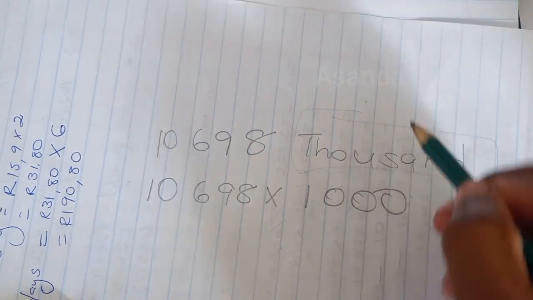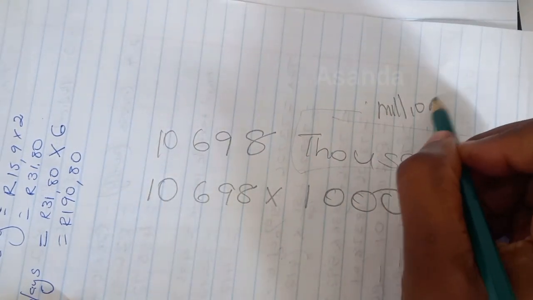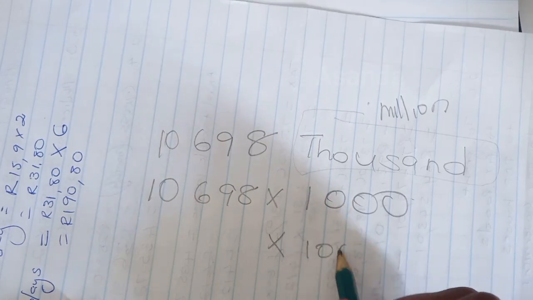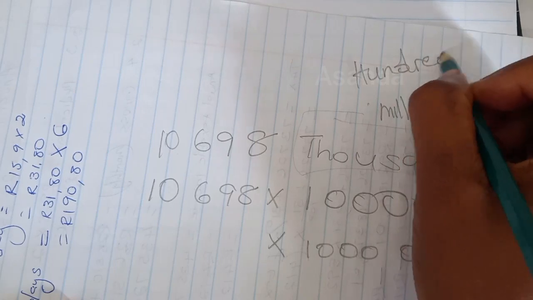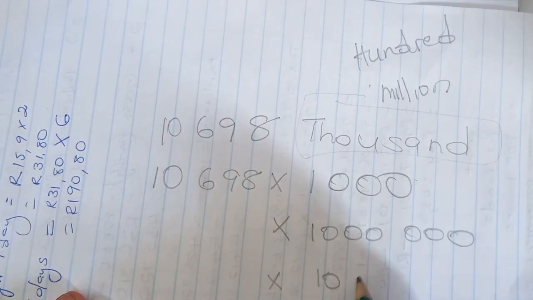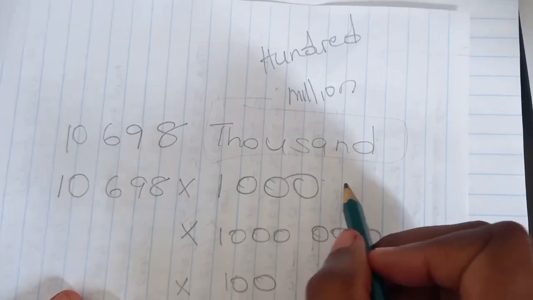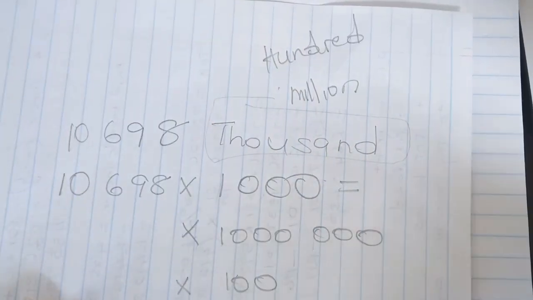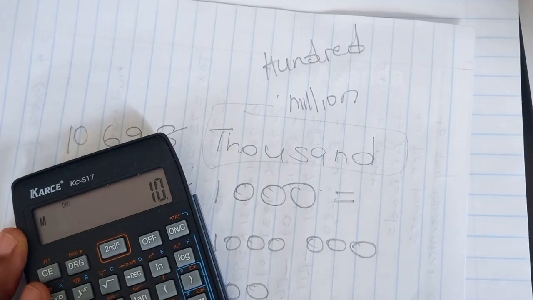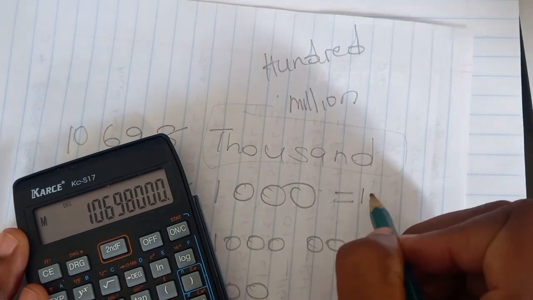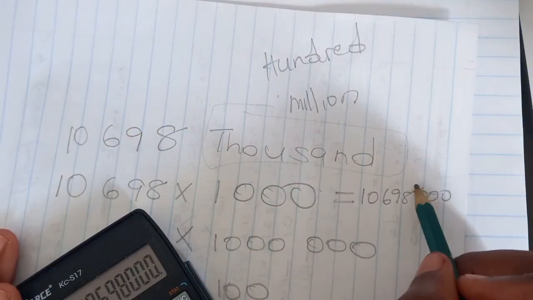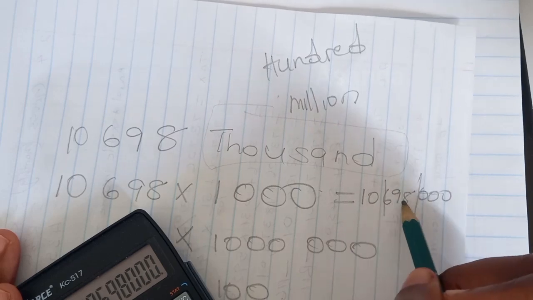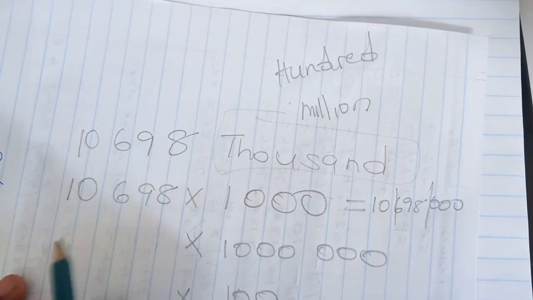So if it had said million, I would have said times 1 million. If it had said 100, I would have said times 100. See? So now let's find out what this one here is, since that one is relevant to us. So I'd say 10,698 times 1,000, and that is 10,698,000. You see how that's different now?